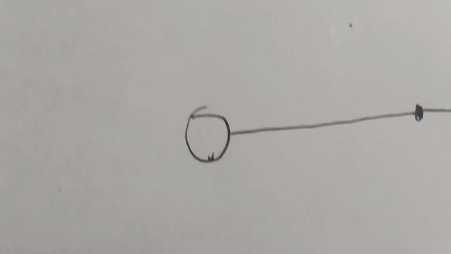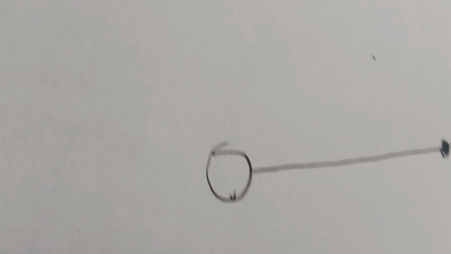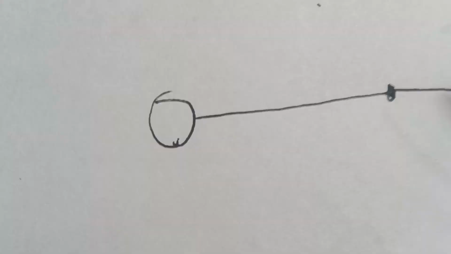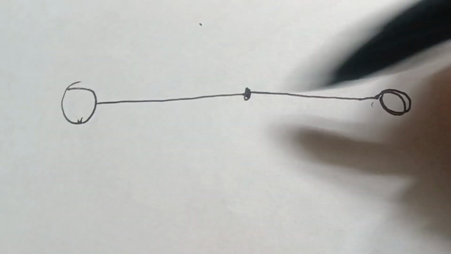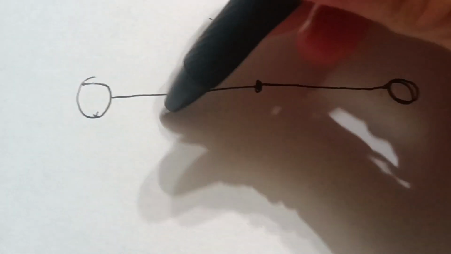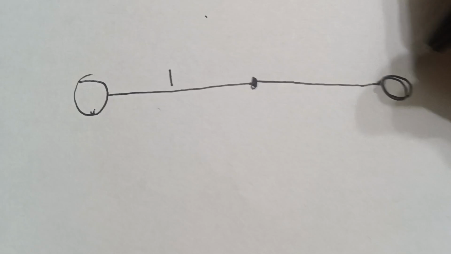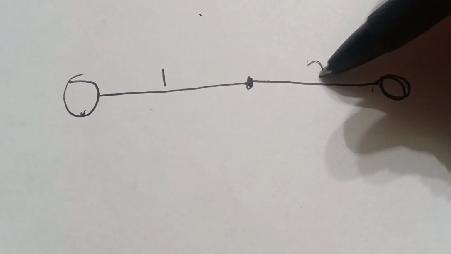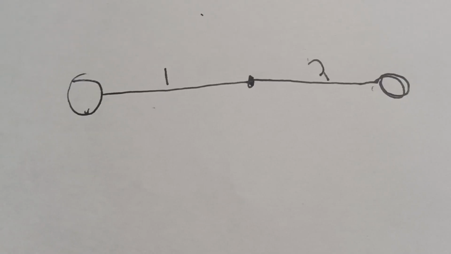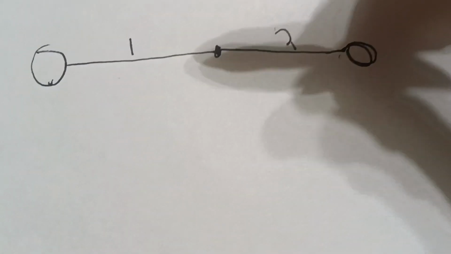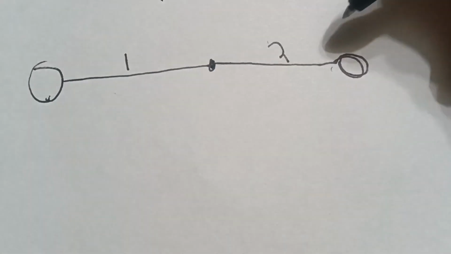I need to try and explain potential and kinetic energy a little bit more. So here we have a ball on a string. Now these are two separate points for the ball. We'll call this one point 1, and we'll call this one point 2. These two are when potential energy is at its highest.